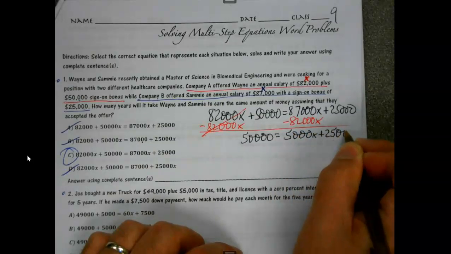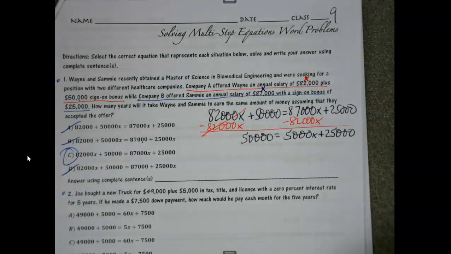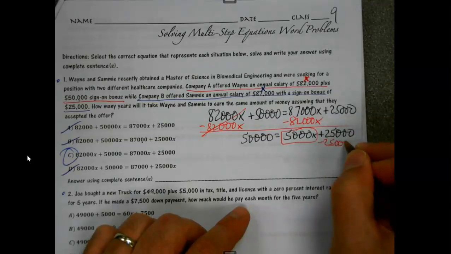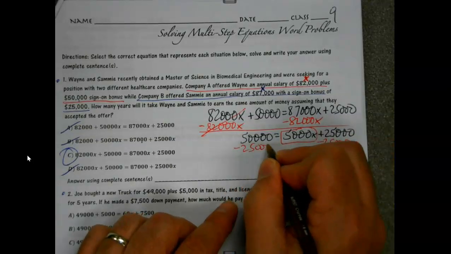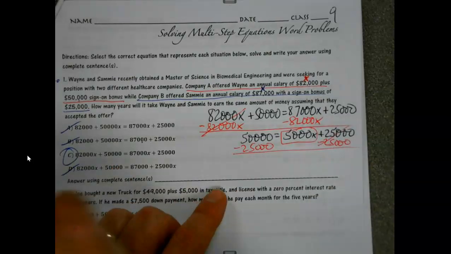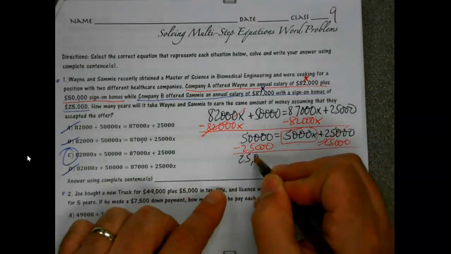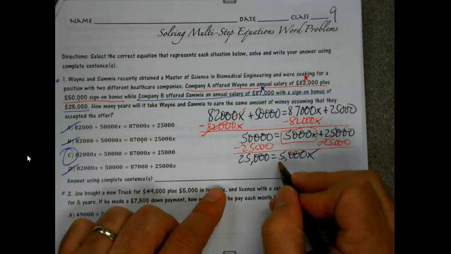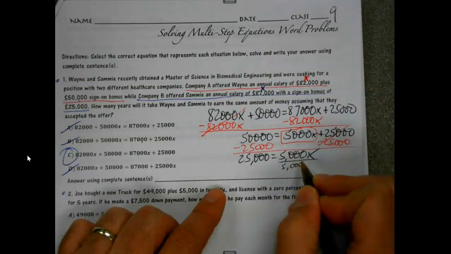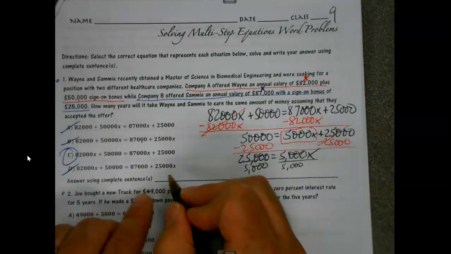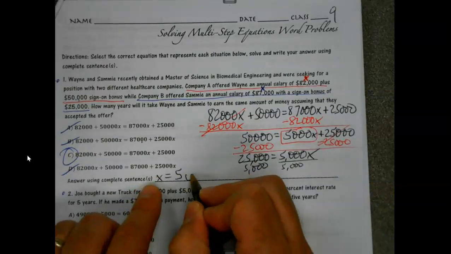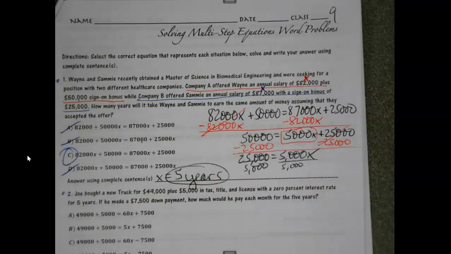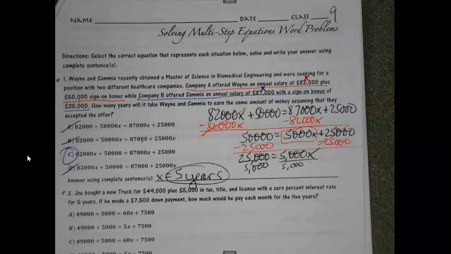And if you're so good with this stuff that you can do multiple steps at a time, that's fine. I do want to see some work, though. I don't just want to see answers or just C circled and you're done. Because that's not building us up towards where we're trying to get. Oh, almost there. And they're asking about how many years, so I want to make sure years is included. Okay.